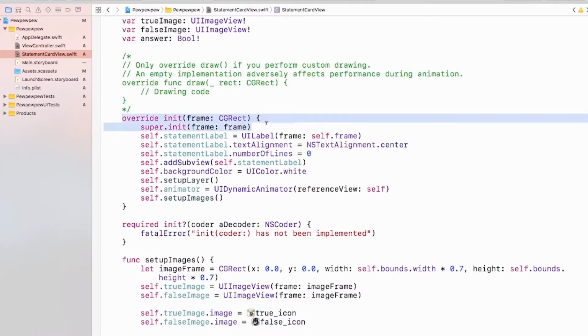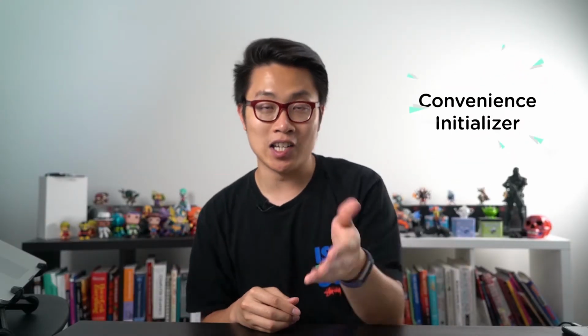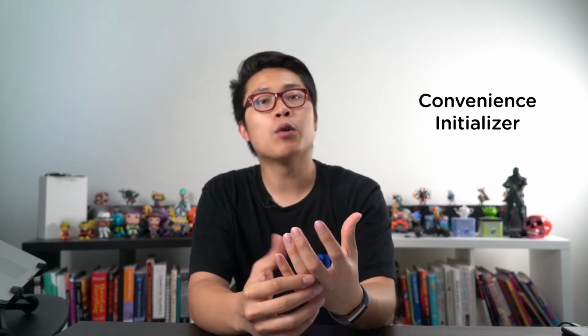But we already have our constructor with this override and init right here. Well, this leads me to another coding buzzword called a convenience initializer. This is a secondary form in constructing our object. We can take different parameters, pass it in and set it how we want to, and still construct our object. Let me show you how that is in code.